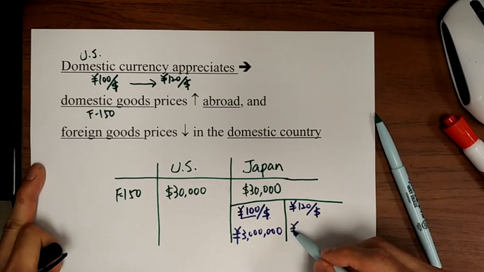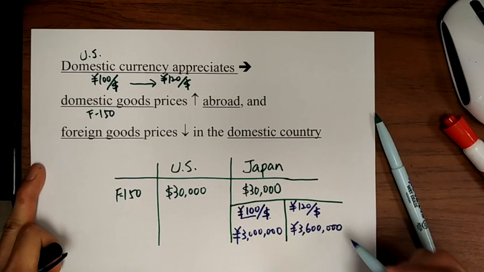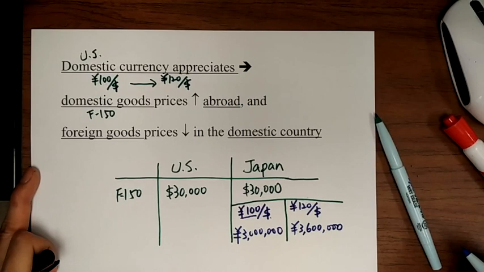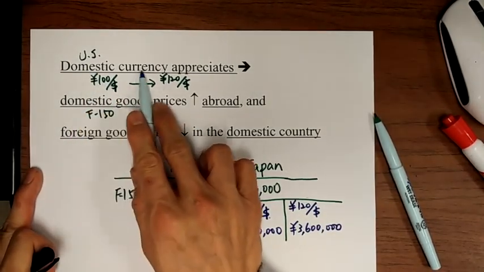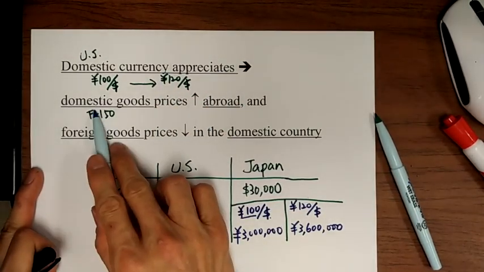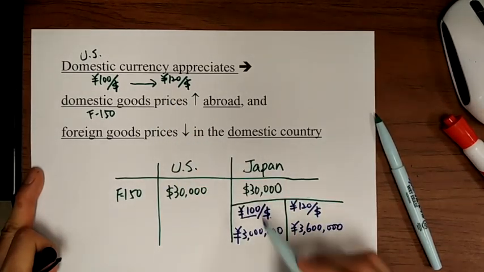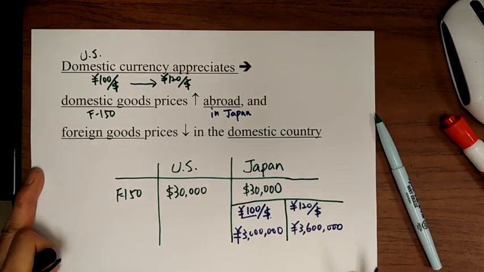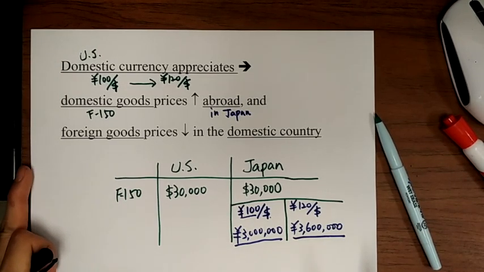Therefore, they have to use 3.6 million yens to buy $30,000 now. Therefore, because domestic currency appreciates, F-150 price goes up in Japan, from 3 million yens to 3.6 million yens.